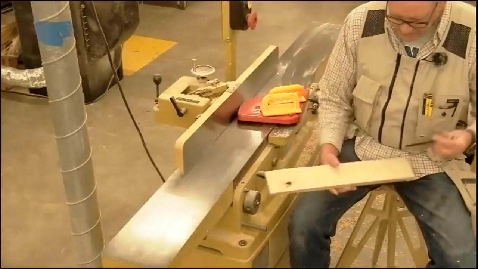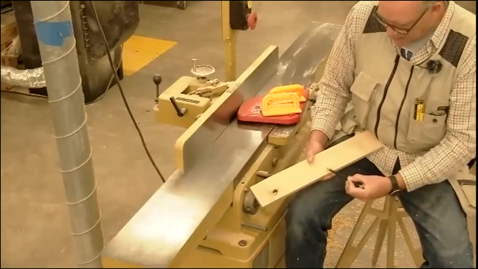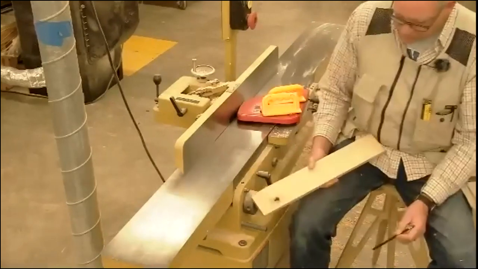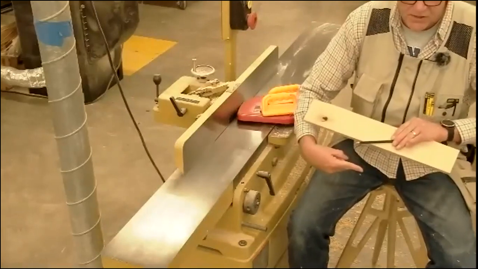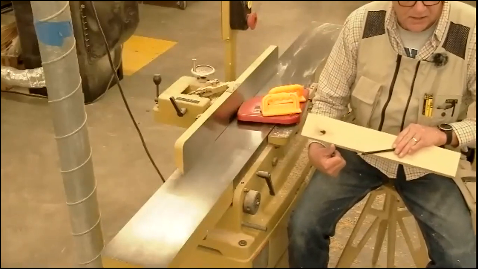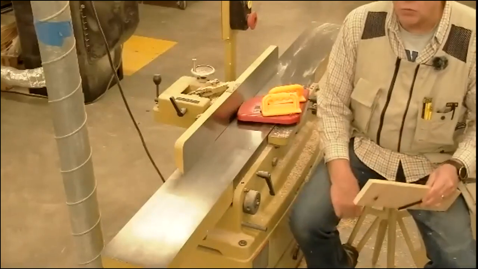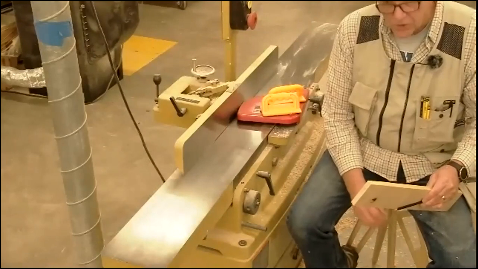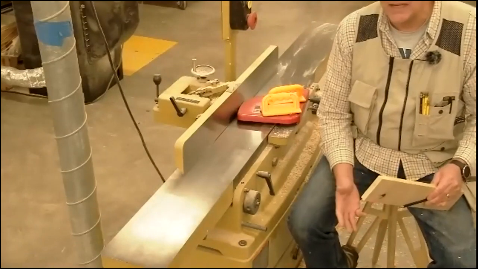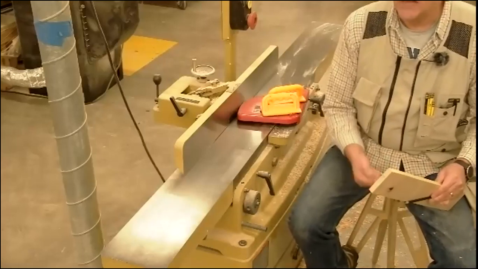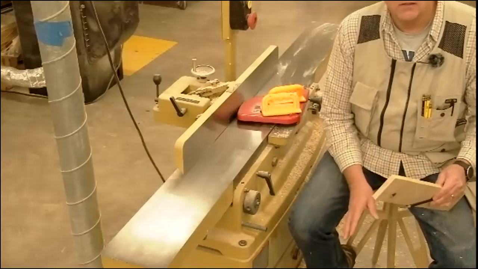For example, I can see in this board, I don't know if you guys can see it or not, I can see the grain exiting in this direction. In other words, like this, okay? So if I joint in that direction, I'm taking a chance on catching these exiting pieces of wood and tearing it out. No matter what you're doing in this shop, whenever possible, you want to go with the grain. And that includes jointing, sanding, planing, chisel work, hand planes, things like that. You always want to try to go with the grain, okay?